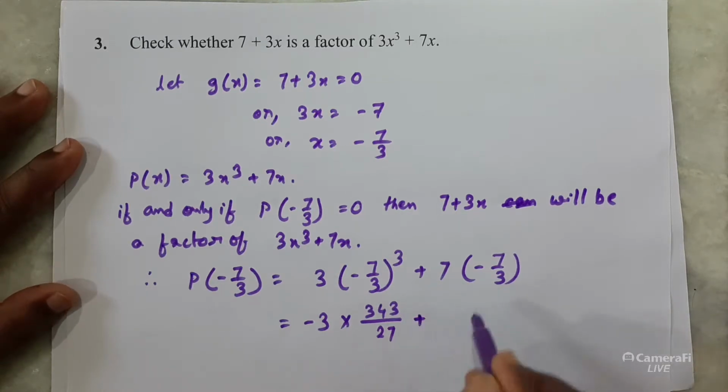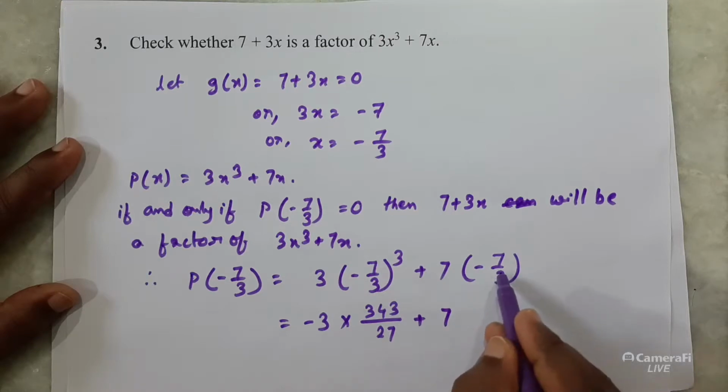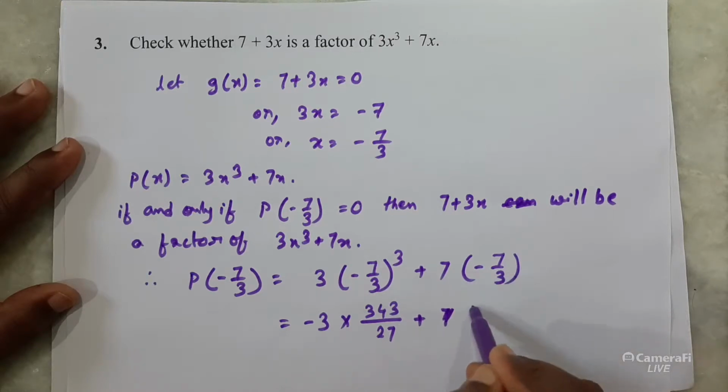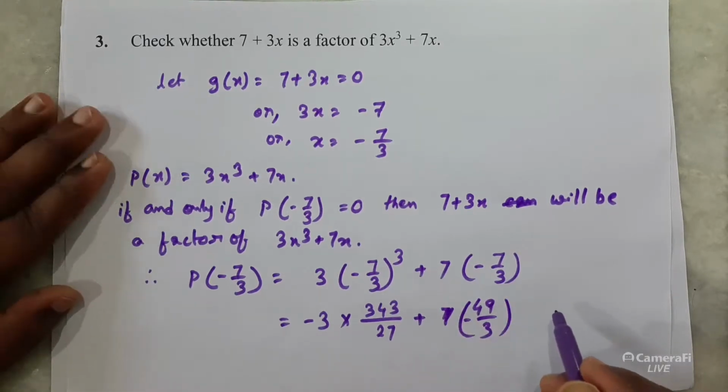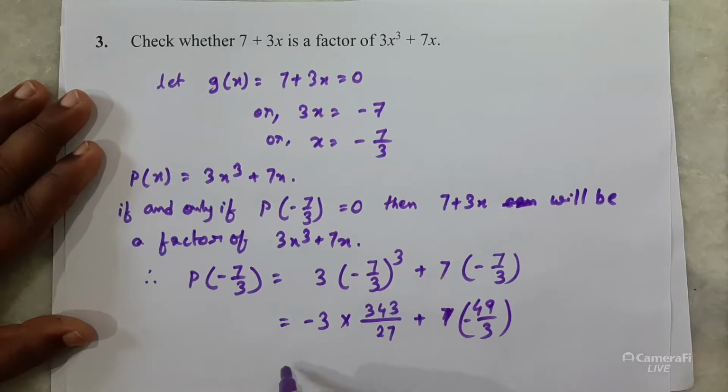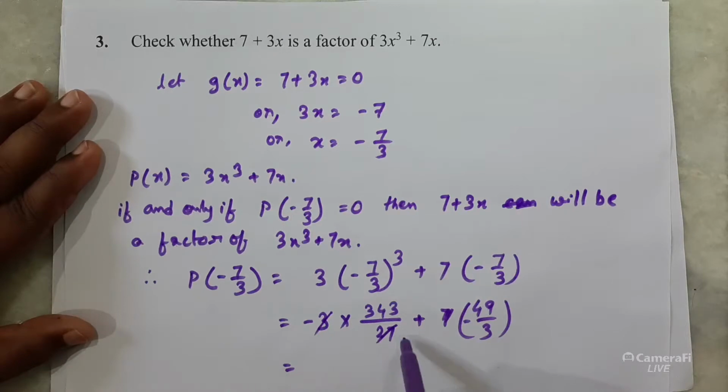Now plus 7 into minus 7 by 3, so this plus will become minus. For now let it be 7 into 7, that is 49 by 3. So now 3 in 27 we can divide, so it will be minus 343 by 9. This plus into minus means minus 49 by 3.